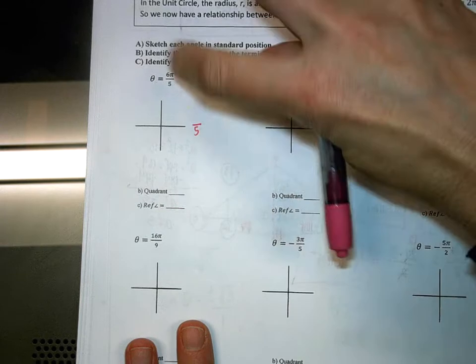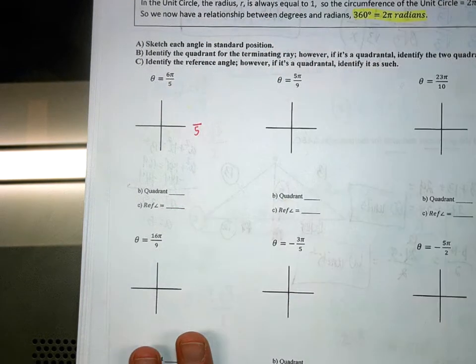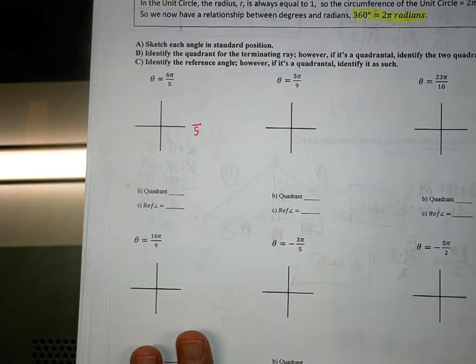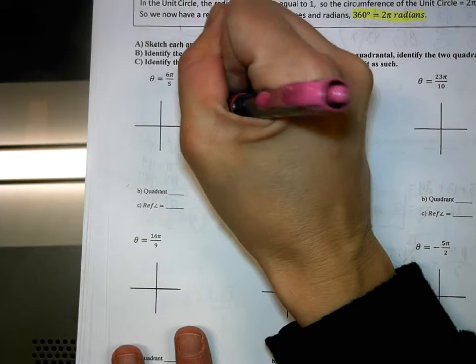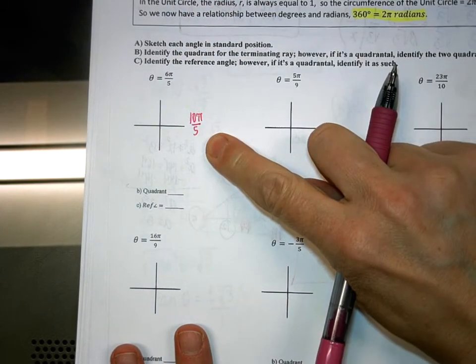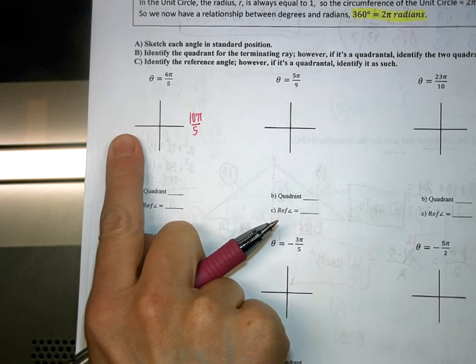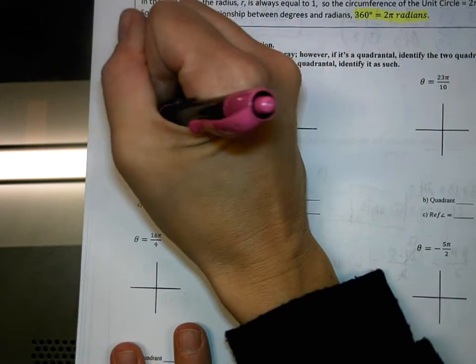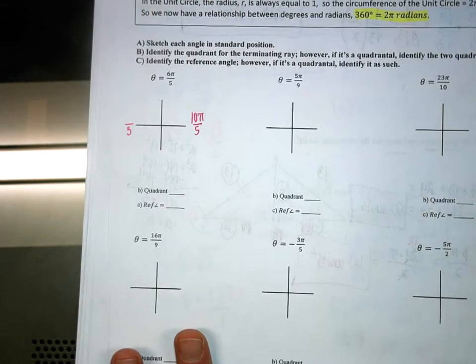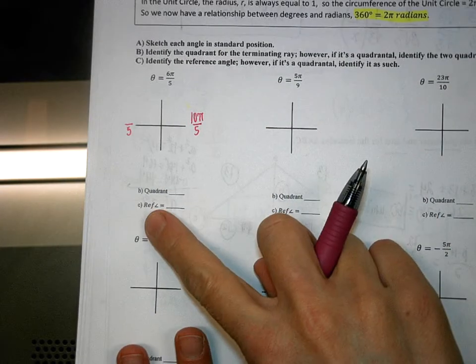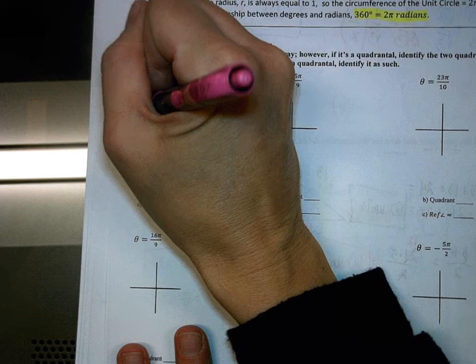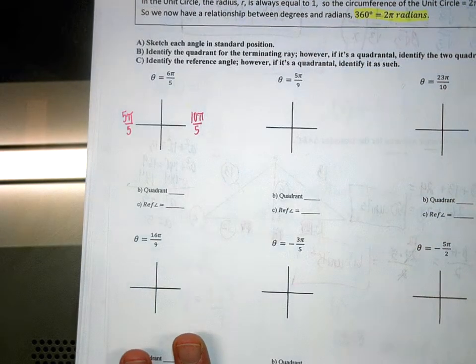Okay, what would make this reduce to be 2? What would I need on top if my denominator is 5? Very good. This would be 10 pi over 5. What would be over here? We want to keep the denominator of 5. This one always ends up needing to equal 1. So this would be 5 pi over 5.